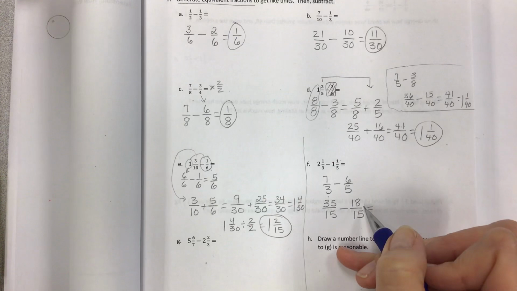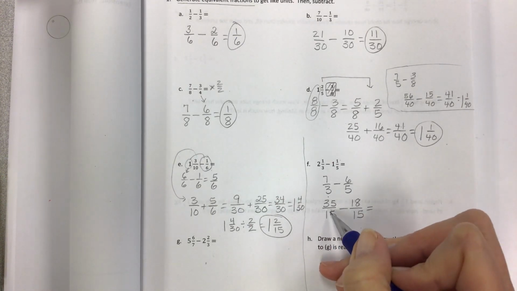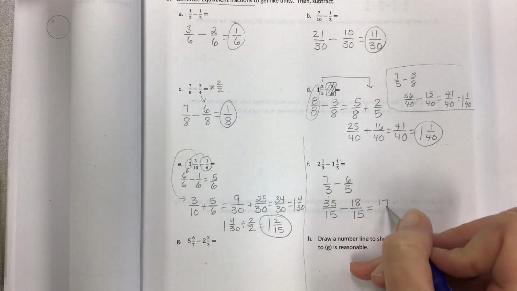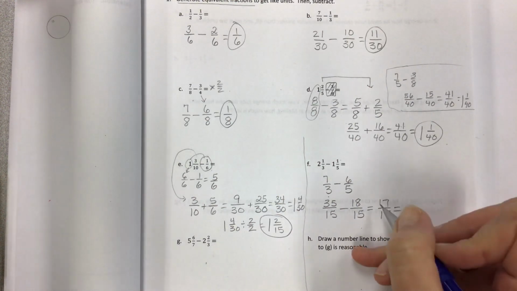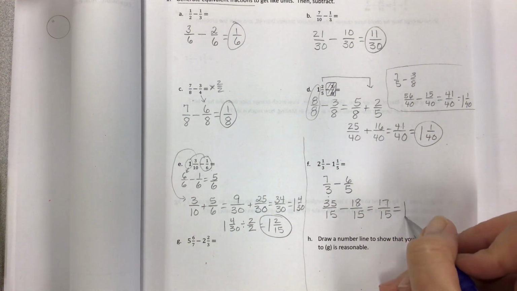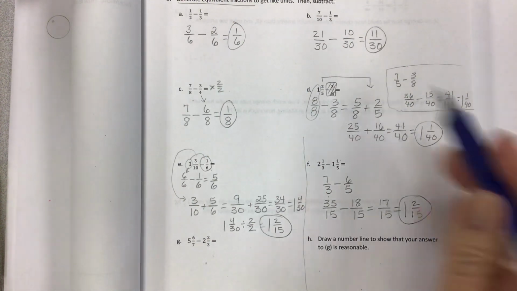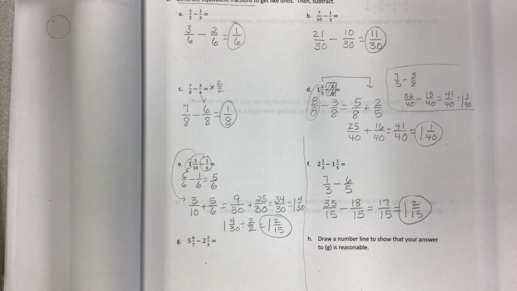So if you have 35 minus 18, let's just take away 20. So 25, 15, and then put a couple back on. That's how you can do larger subtraction, and you end up with 15 going into 17 one whole time with 2 15ths.